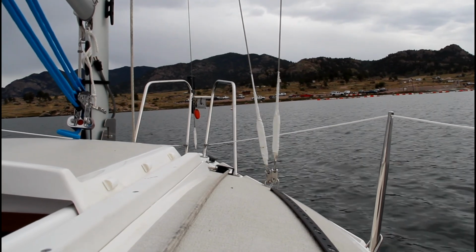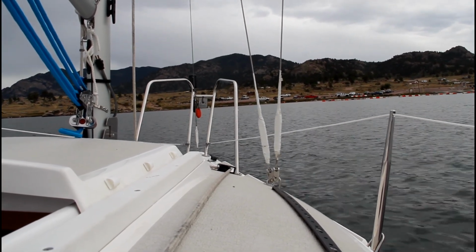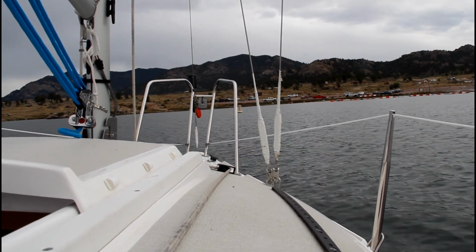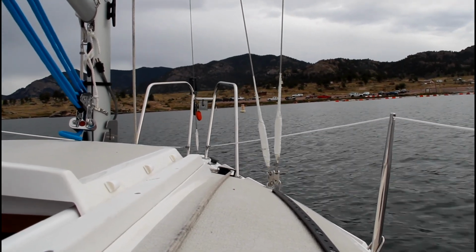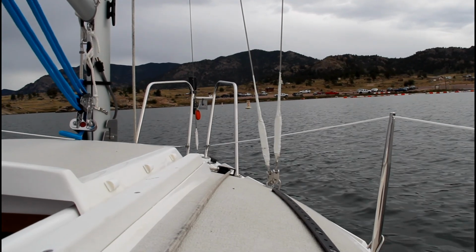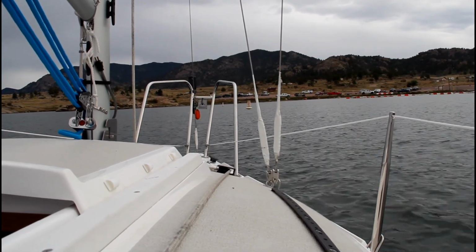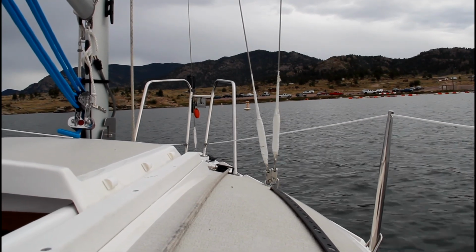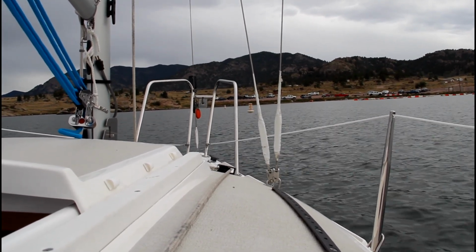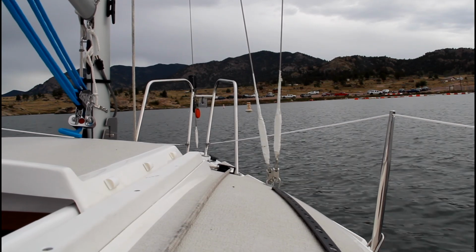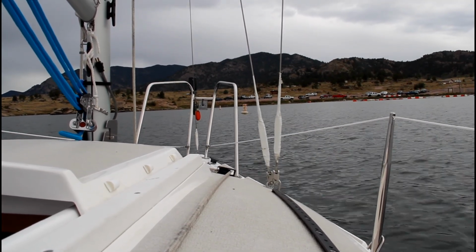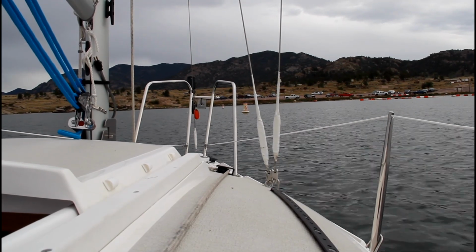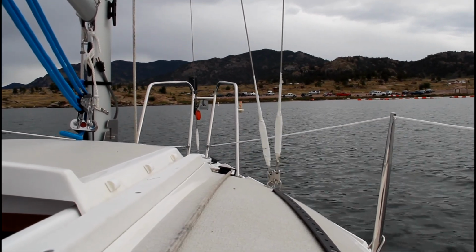All right, so I'm heading for this little buoy and sailing on a close reach and going to demonstrate what the centerboard does for lateral resistance. So right now I've got the centerboard fully down, tracking straight toward it. And I'm not going to change my steering at all. I'm just going to lock in the tiller and now pull up the centerboard.